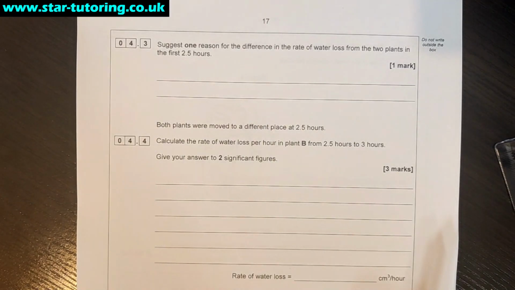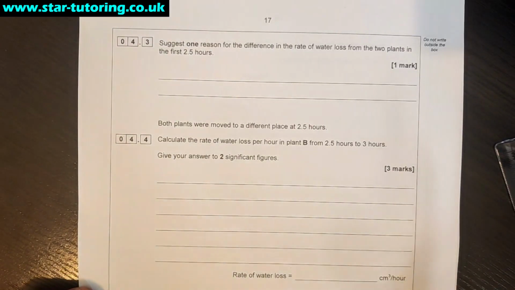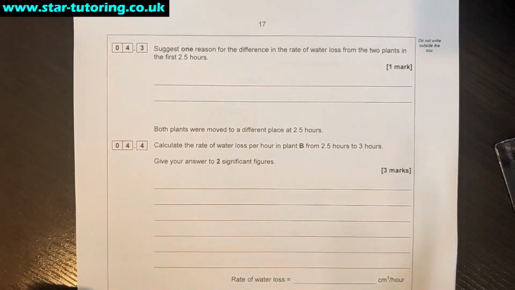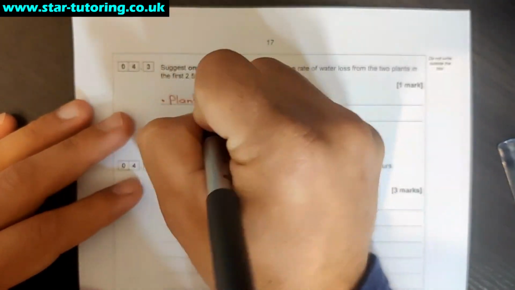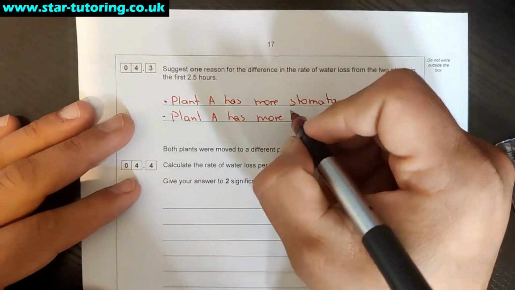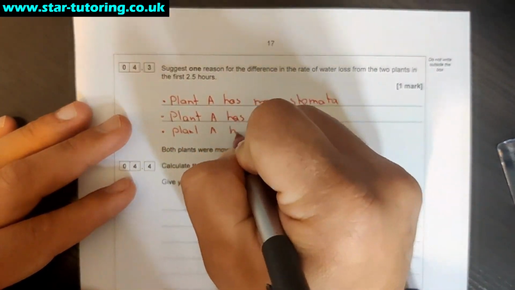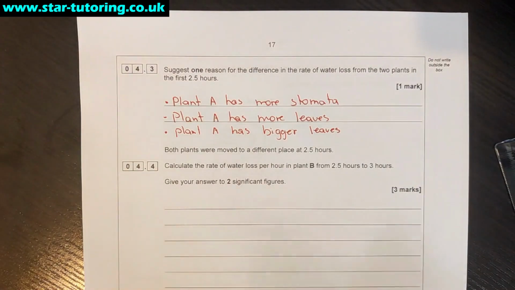The leaves might be bigger as well because they are different species, or that plant A has a total surface area greater than plant B. Okay, so any of those answers would give you that mark. So I'm going to go for more stomata and more leaves. Right, any of those there would have given you a mark.